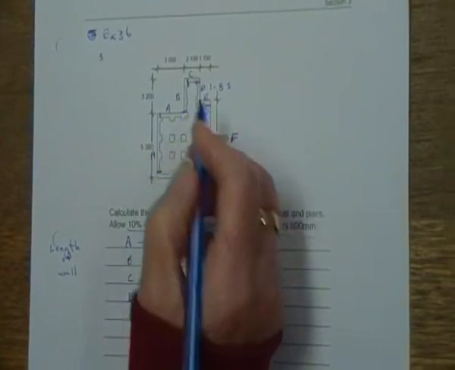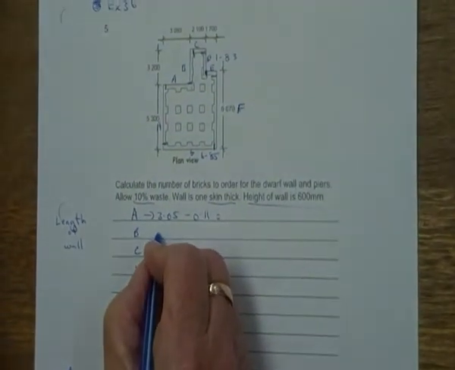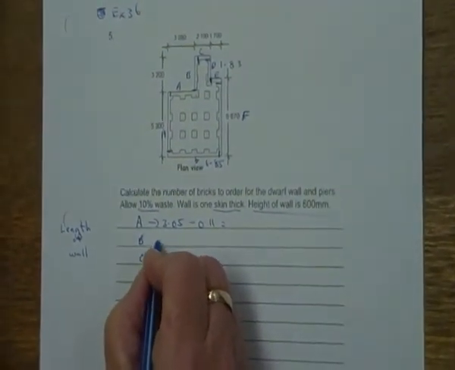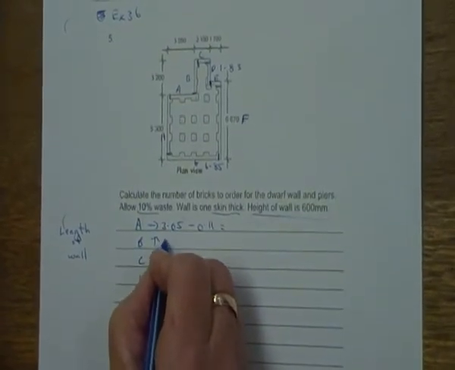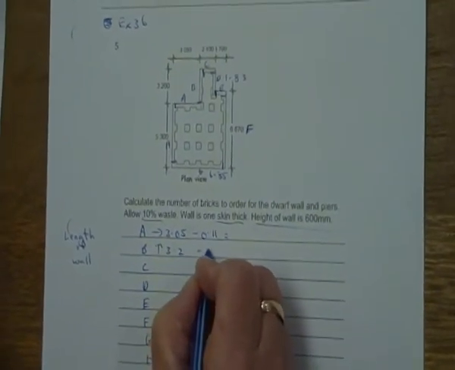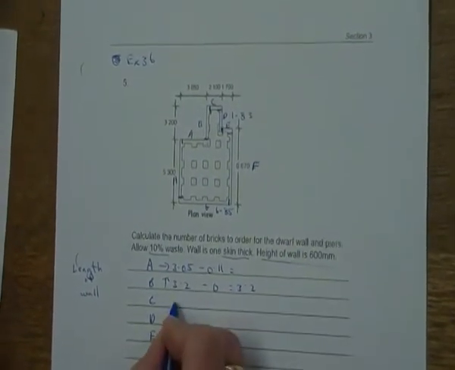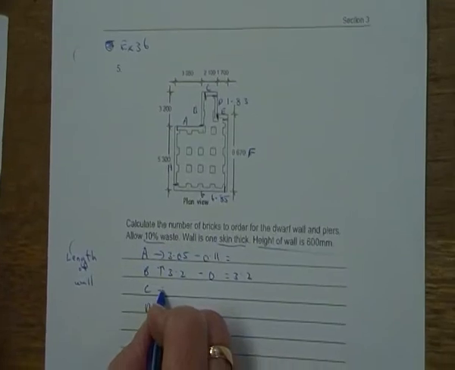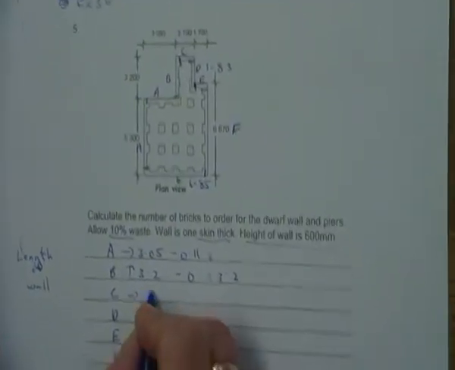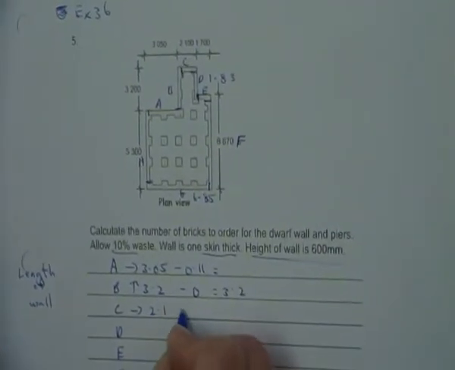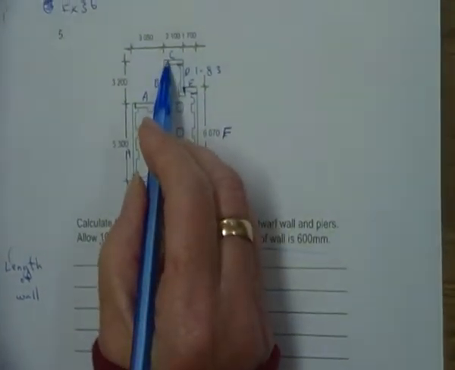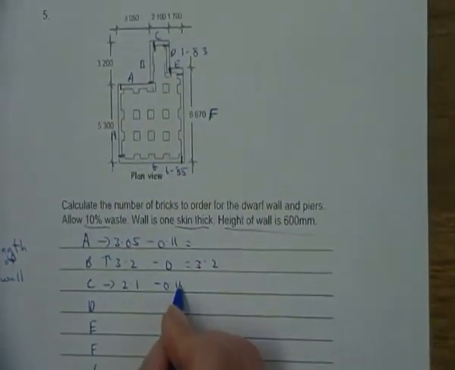It is that internal corner. So B is 3.2 going up, and I'm minusing 0, so that one will be 3.2. C I'm going across. Now C is our 2.1, and we've taken off that corner there, so it's 0.11.